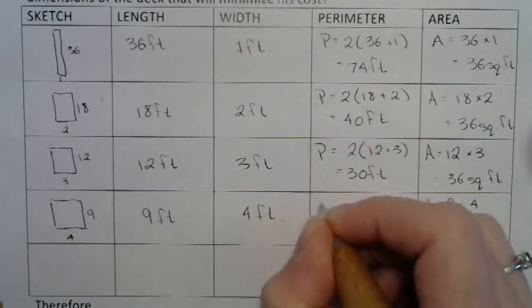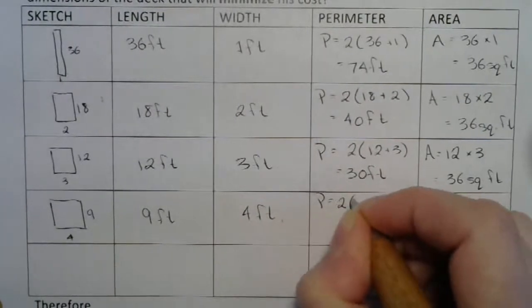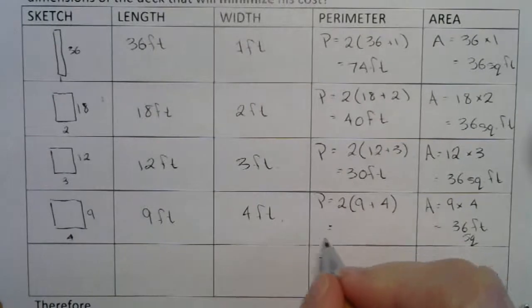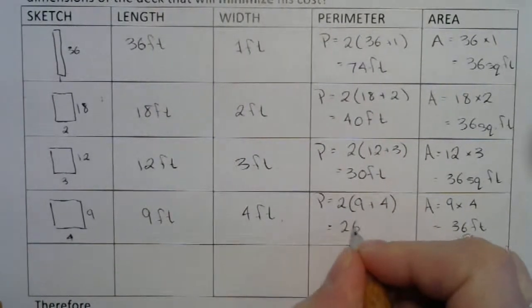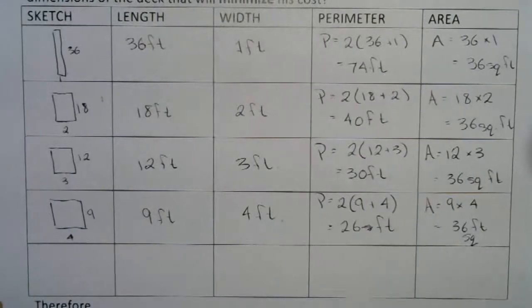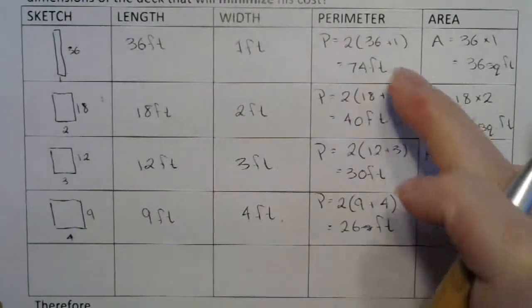Square feet. Okay, perimeter for this one would be 2 times 9 plus 4. So our perimeter for this shape would be 26 square feet. Whoops, feet. Perimeter's in feet. Okay, 26 feet. So it keeps going down.